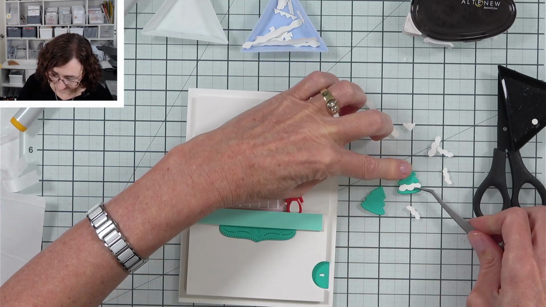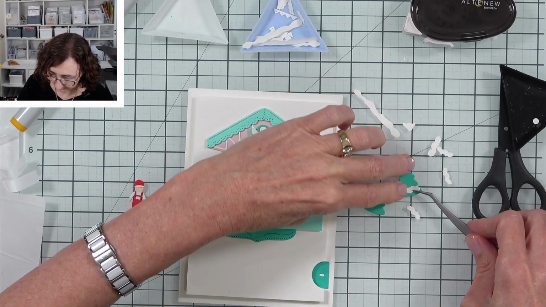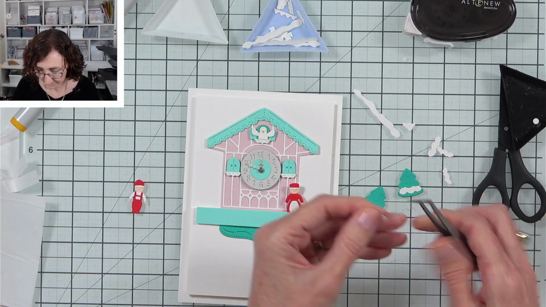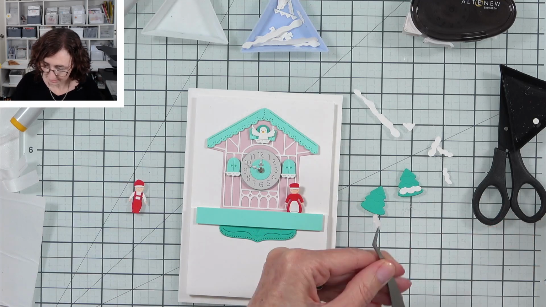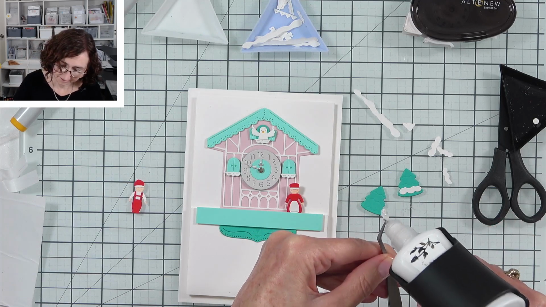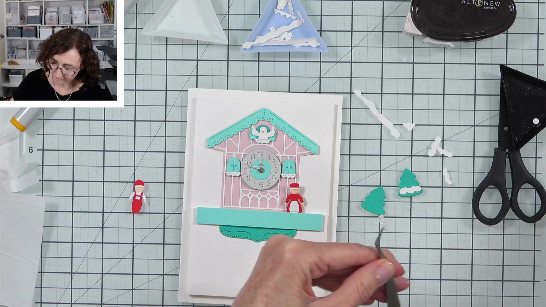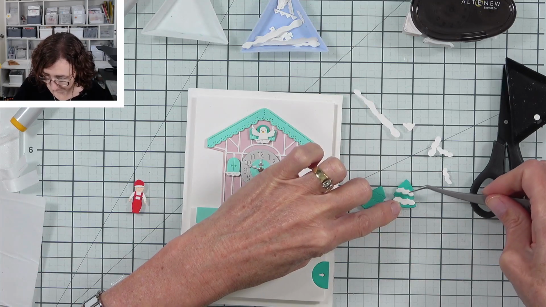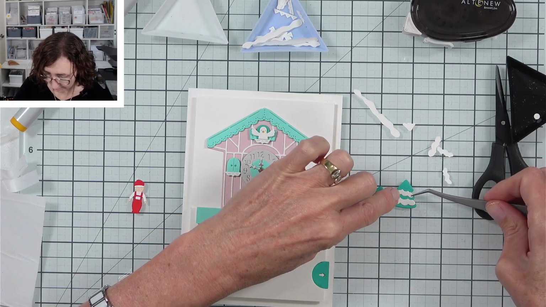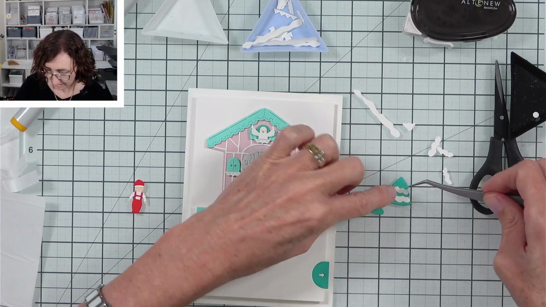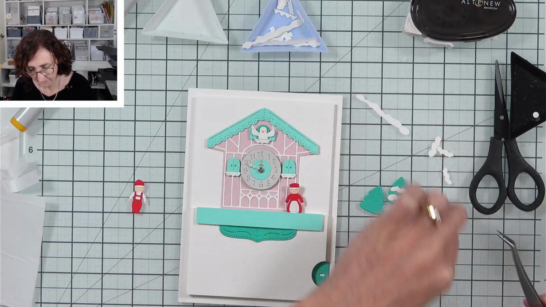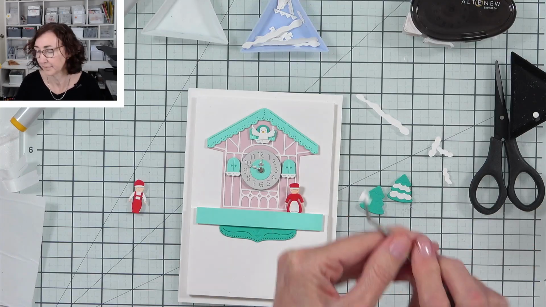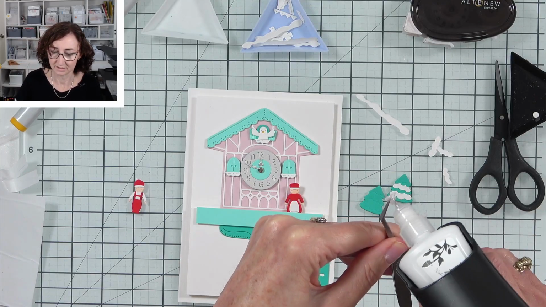I was trying to get these all put together before I came on the live, but I was running out of time. So I got a few things. Now, I'm not just putting these anywhere random. They do have a little guide on them. What do you call them? Debossing.